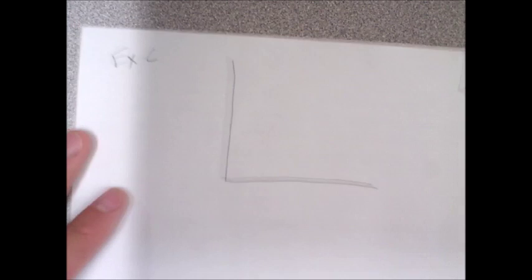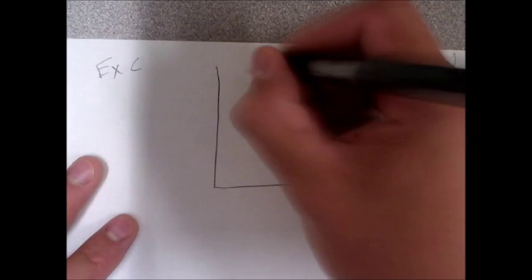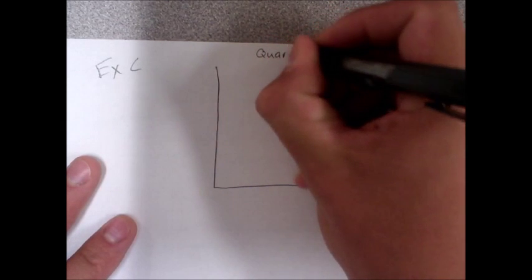Now, there are some very important things that I want you to take note of when you're creating a bar graph. 1, I need a title. Okay? That's the first thing I'm going to look for. So this chart was quarterly profits. So I'm going to make the title quarterly profits.